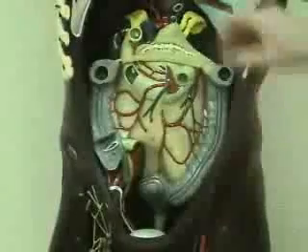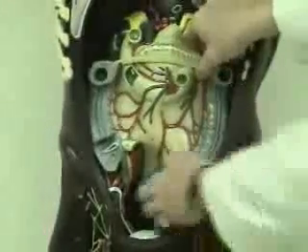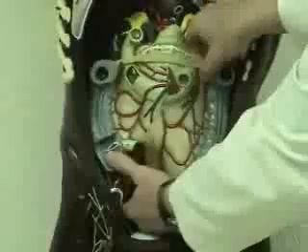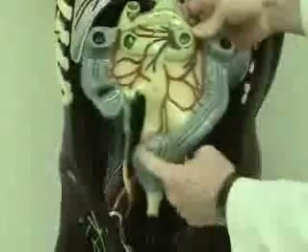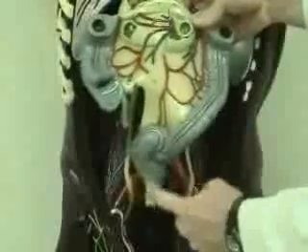and then we dive straight down as the rectum. If I remove this portion of the digestive tract from the model, we get a better view of the sigmoid colon and the rectum.